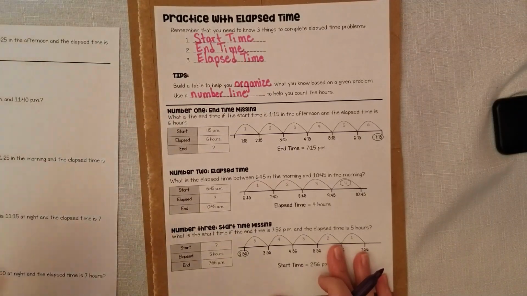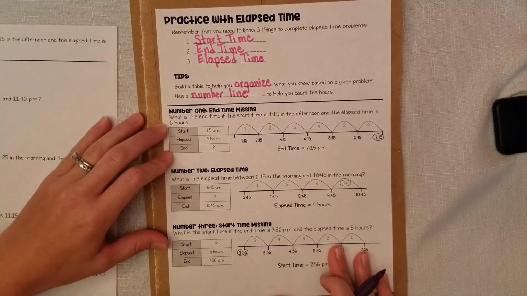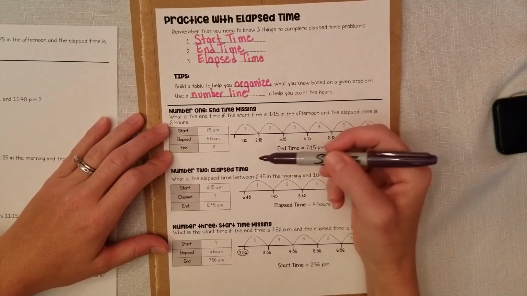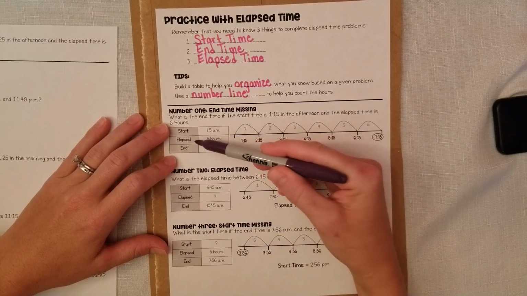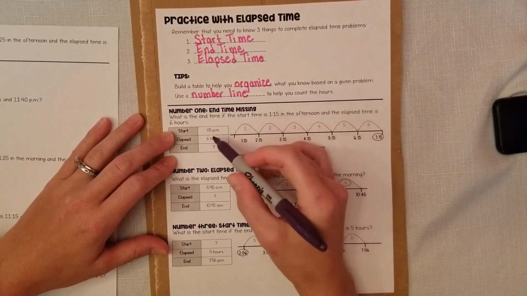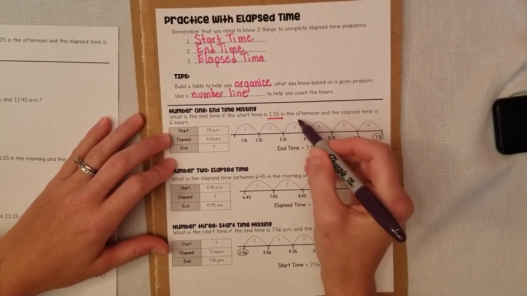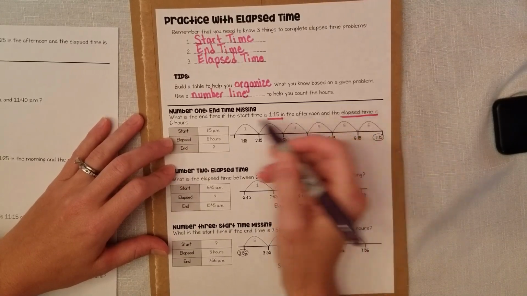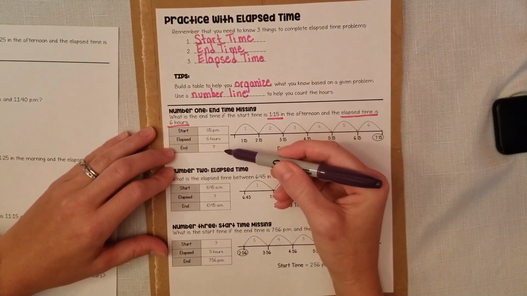This problem says, what is the end time if the start time is 1:15 in the afternoon and the elapsed time is 6 hours? So you can see here we put together a table, just like it says in our notes, to help us organize the information. So we have start time, the elapsed time, and the end time. For this one, the start time does give us that information, 1:15, and we put PM because it says in the afternoon. And the elapsed time tells us that is 6 hours, so we put that in our chart. That means the piece that we're missing is the end time.